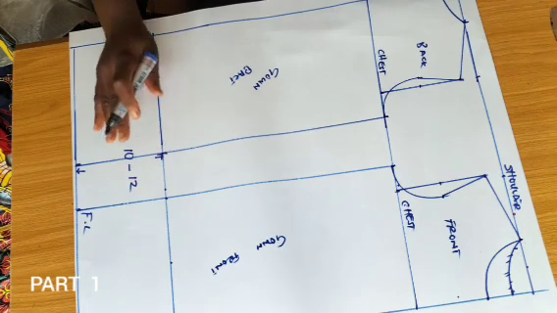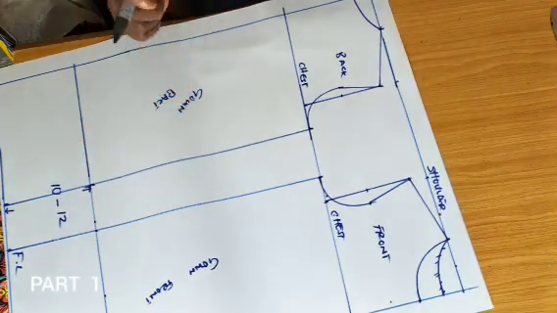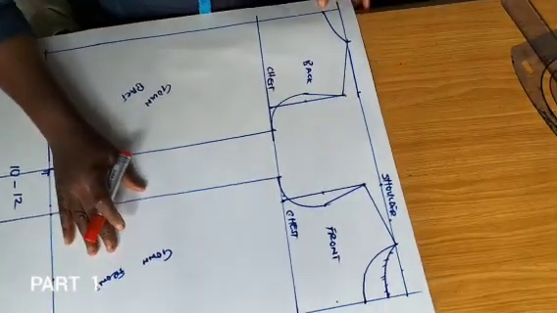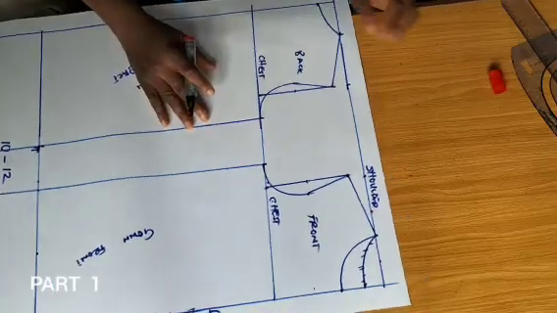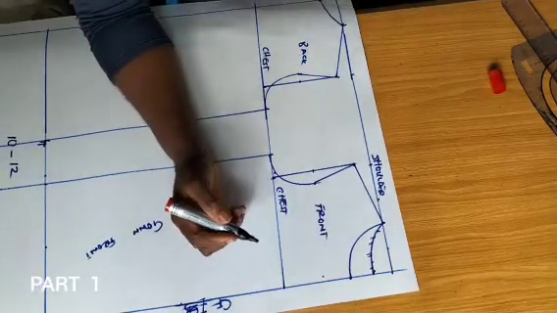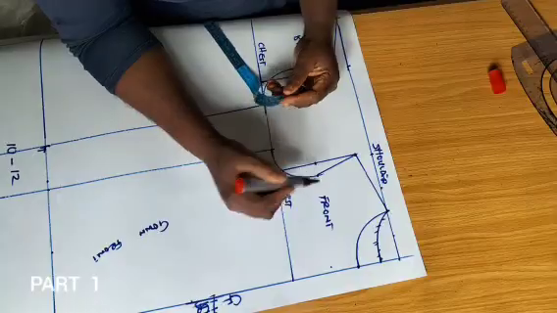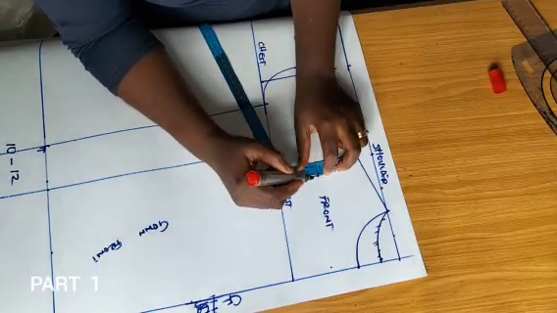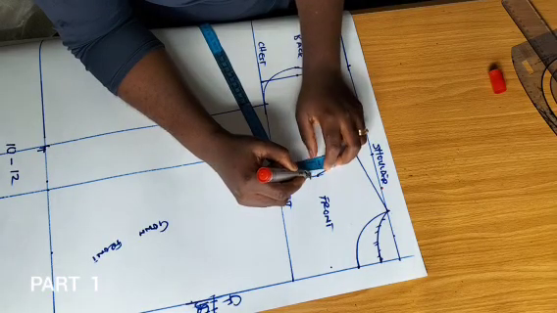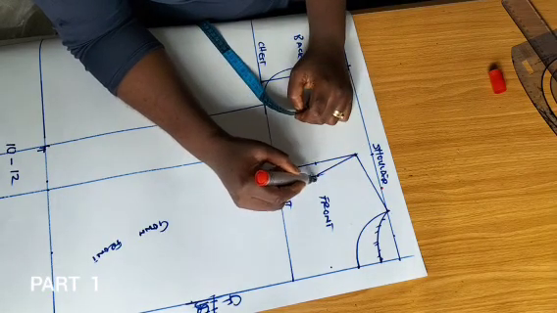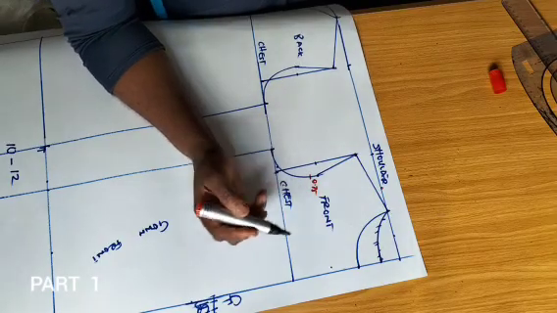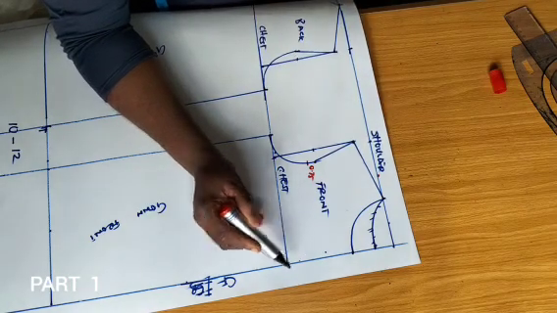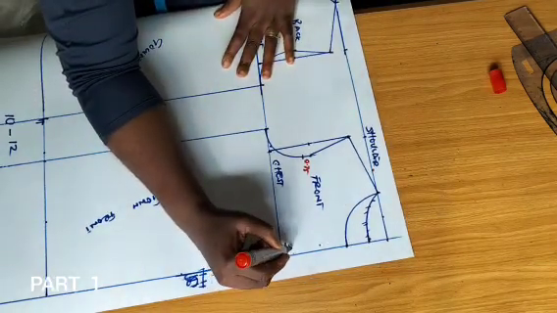Alright, so we are done, and the next thing we want to talk about is the connection of the yoke. It's high time for us to start creating the yoke. To create the yoke, I'll just come to the mid armhole, and I'm going to come down from the mid armhole by 0.75, and then I'm going to come up by 2 inches.